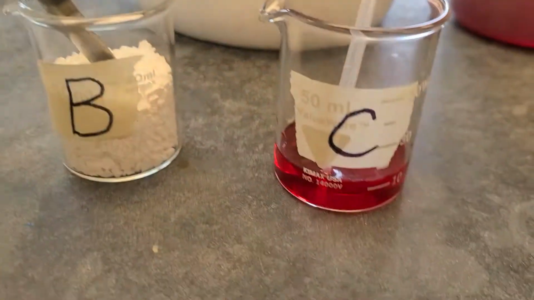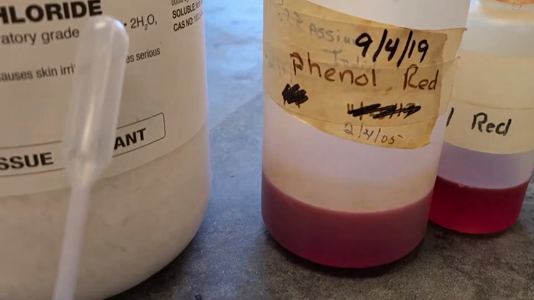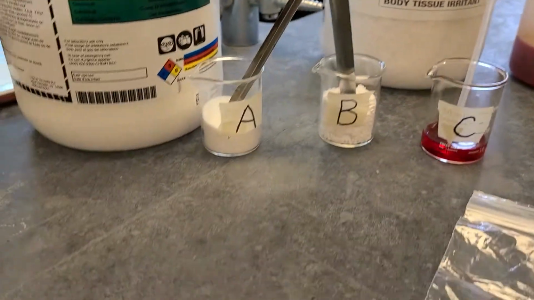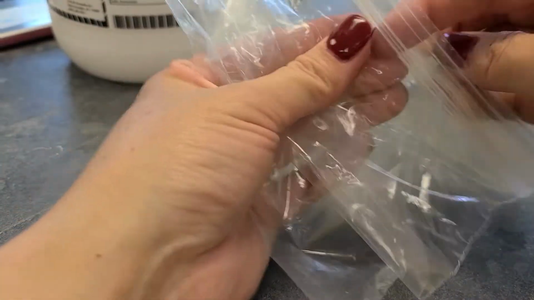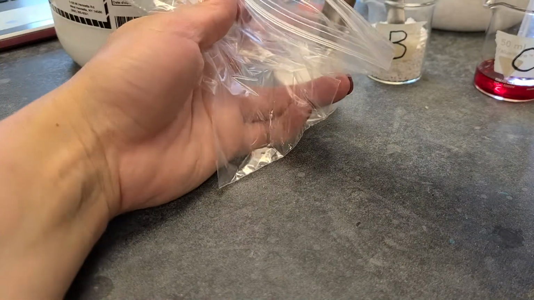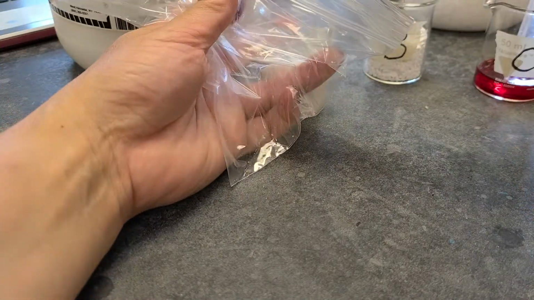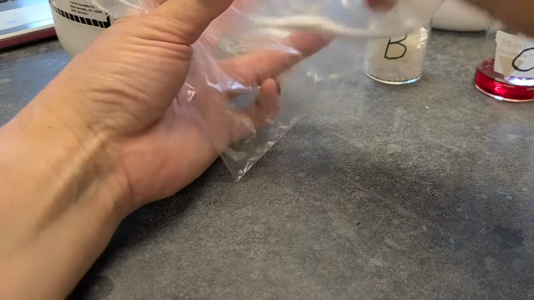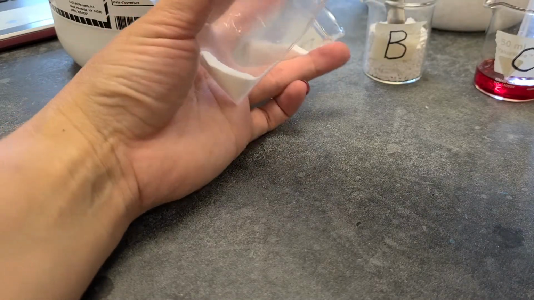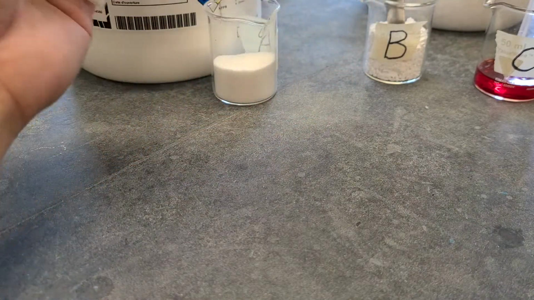And then substance C is this liquid here. It's an indicator called phenol red. So those are our three substances. I'm going to follow the directions in the lab, and it says to place one scoopful of substance A into one side of the bag. I'm going to divide the bag in half so that they don't touch. So there's my substance A.